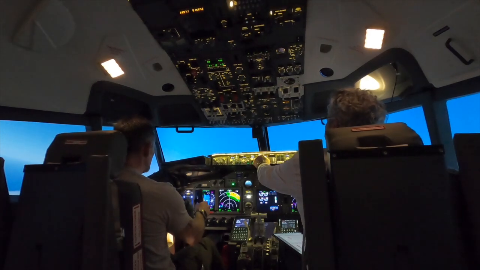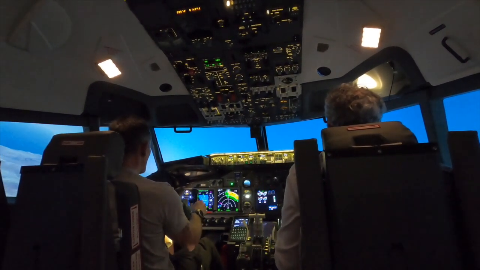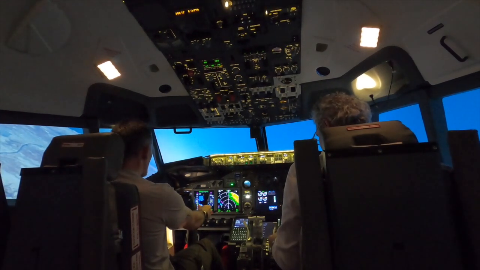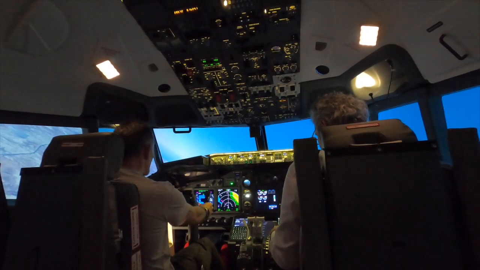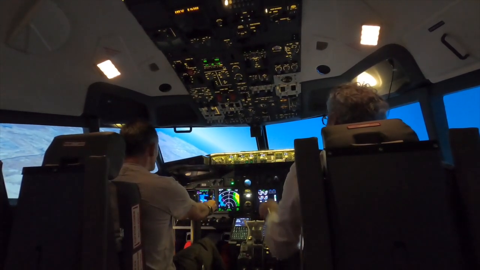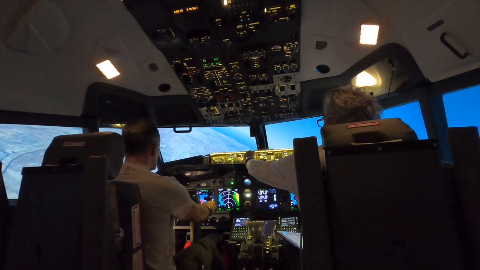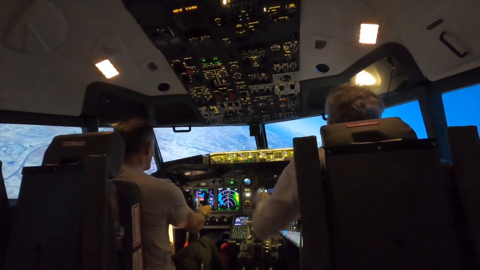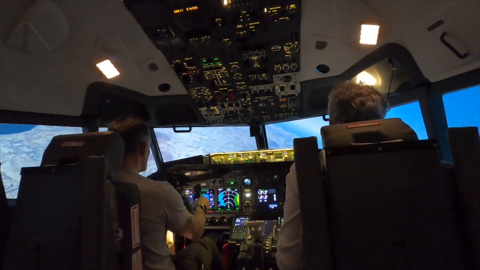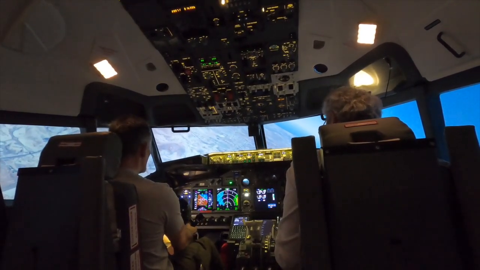Pull up. So now we descend to 3,000 feet, push forward. Direction, that's too much, now pull. And turn right. Right, right, right.